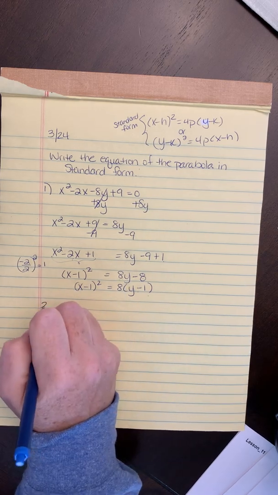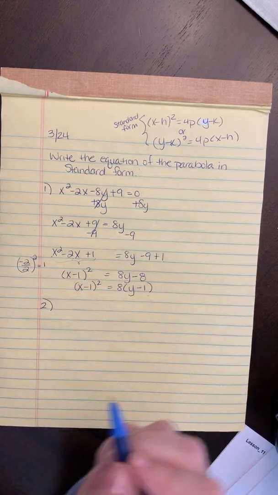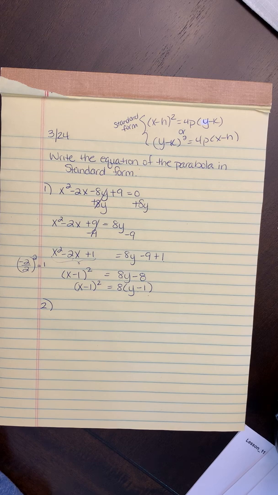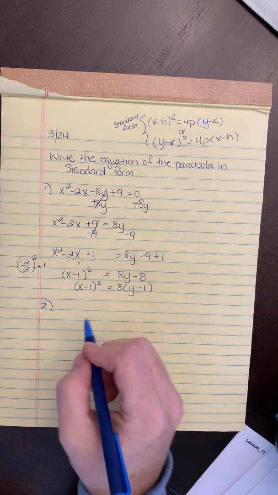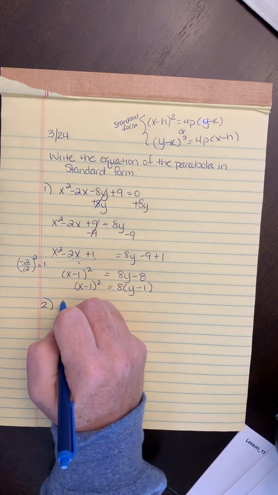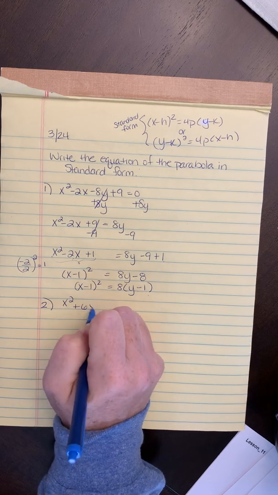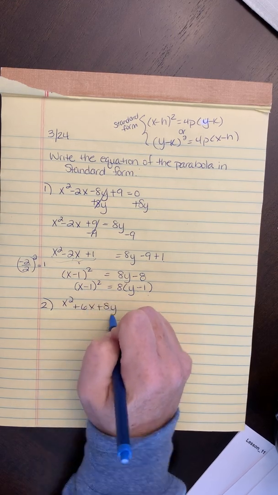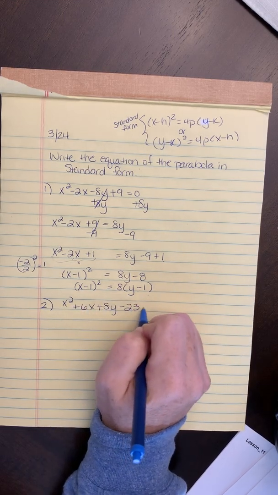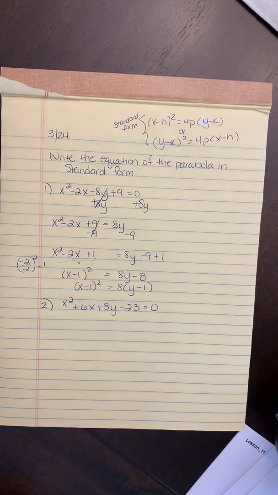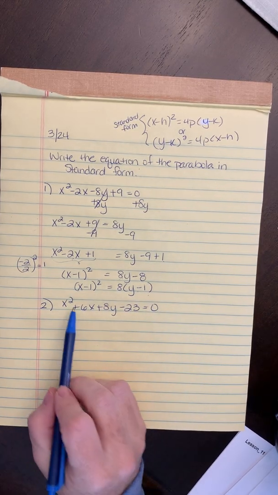So let's do another. Let's do this one. Okay. So every time, again, look for the squared.